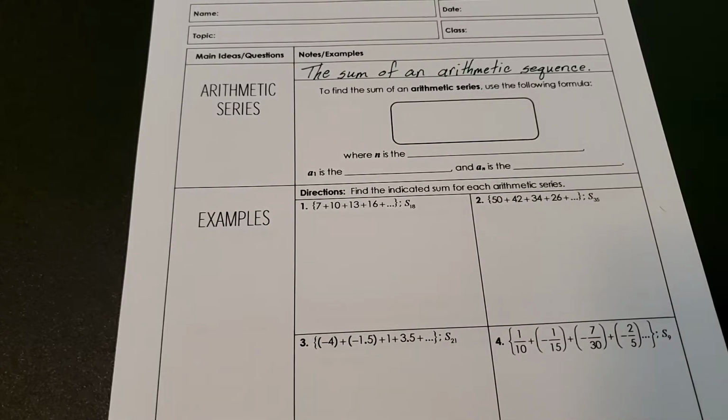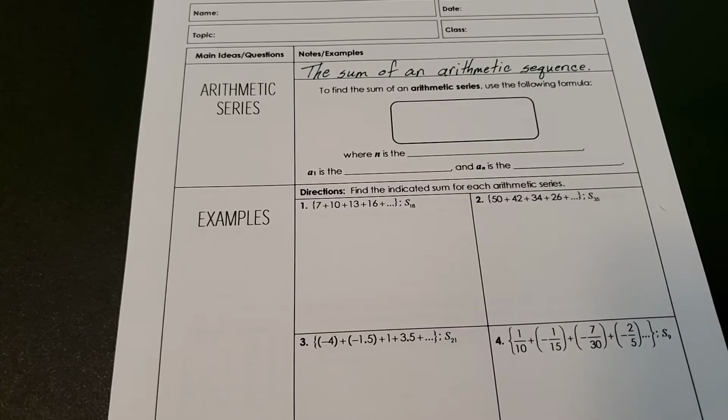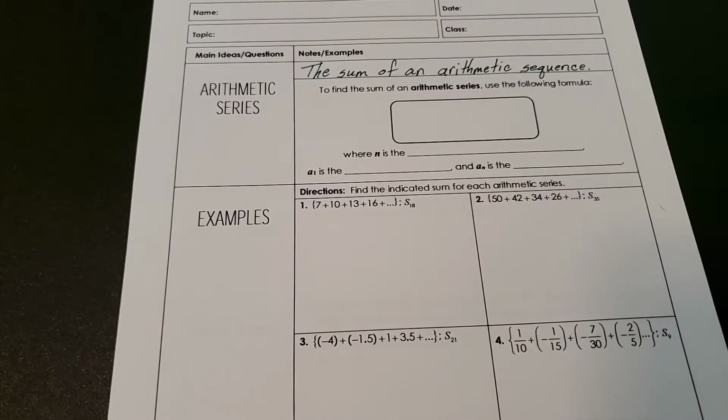Now, real important to note here, everything that we do today will be specifically for arithmetic series. So these formulas that we talk about today will not work for geometric sequences and series, and they won't work for the other series, whether they be quadratic or more like Fibonacci-like sequences where you're adding the terms. This only works if there is a common difference as you move from one term to the next.